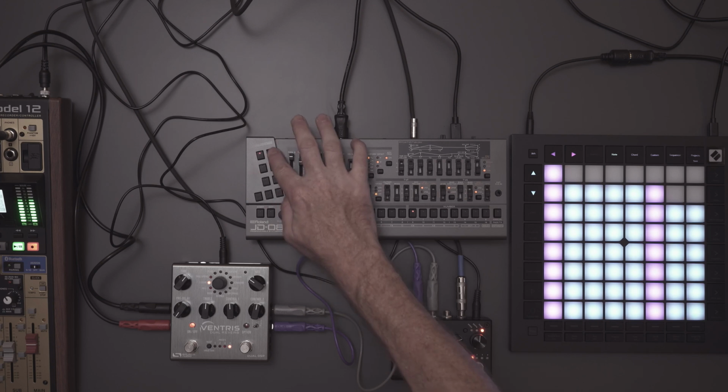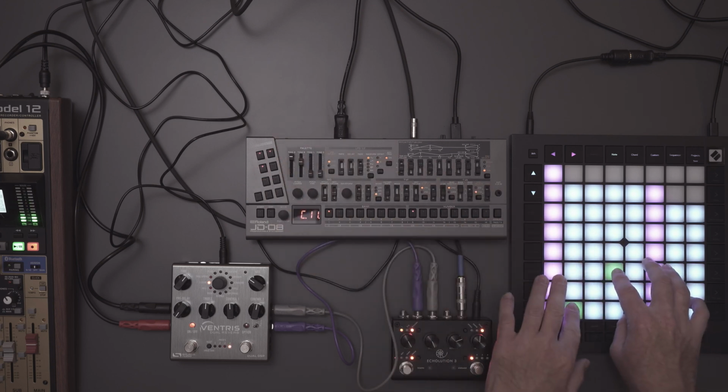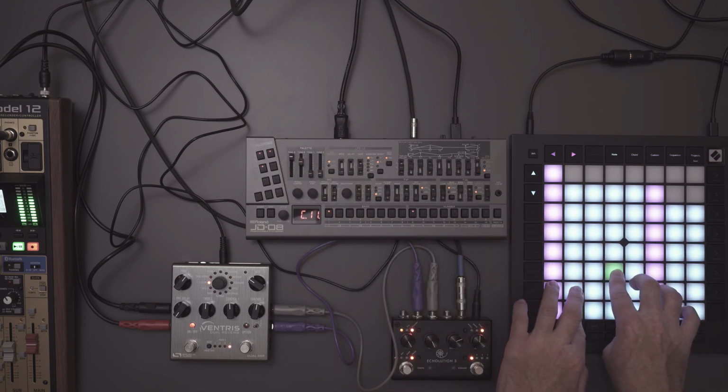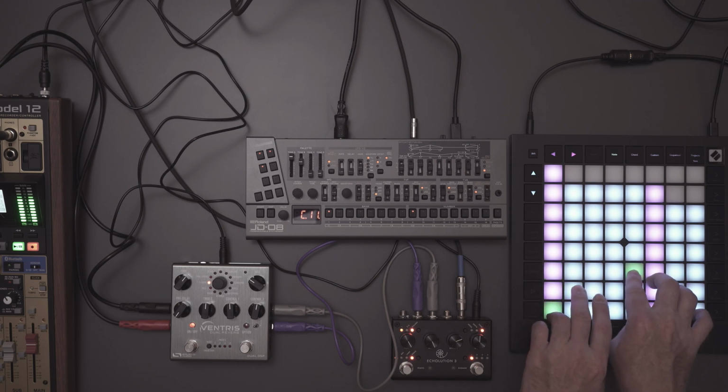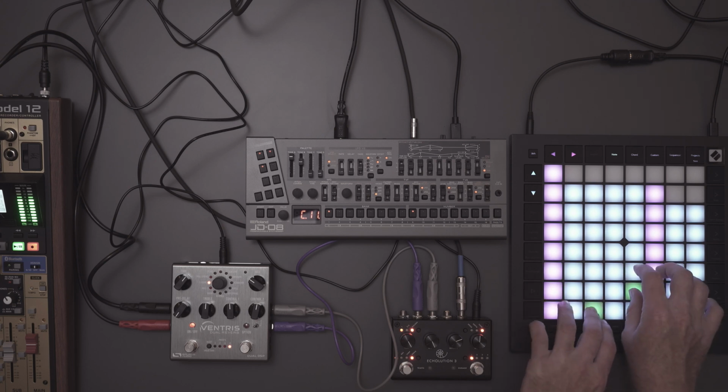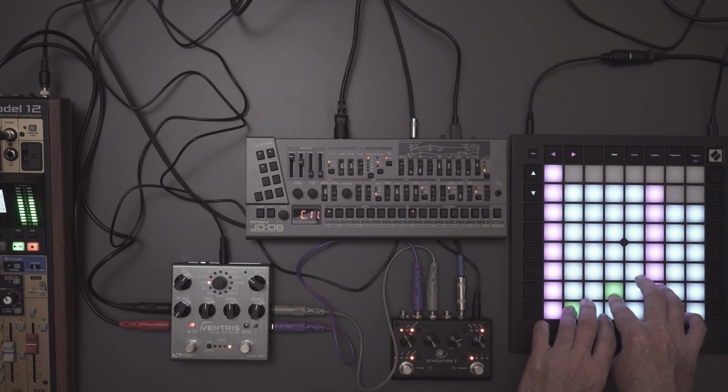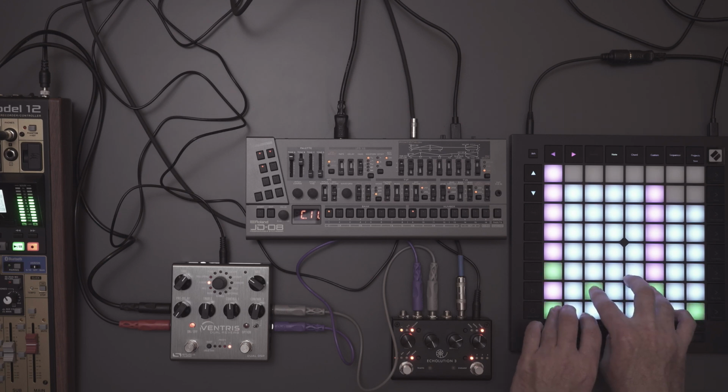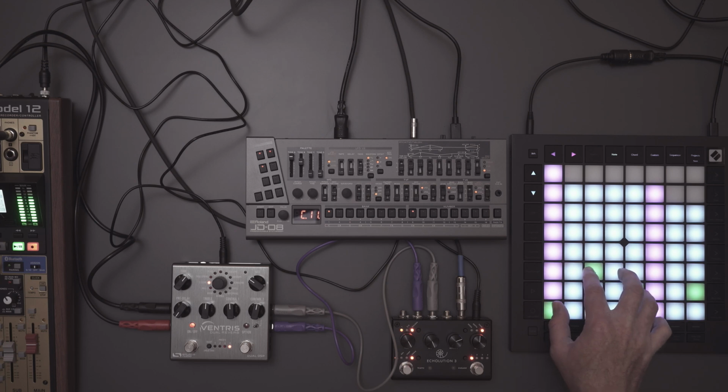Now let's add them all together. Now with a reverb, that's going to sound insane.